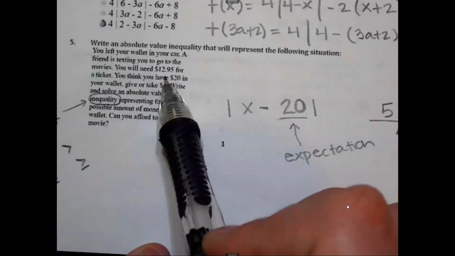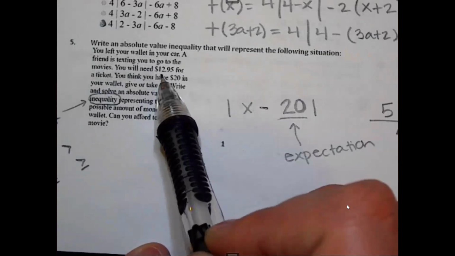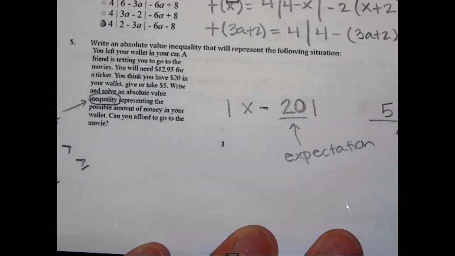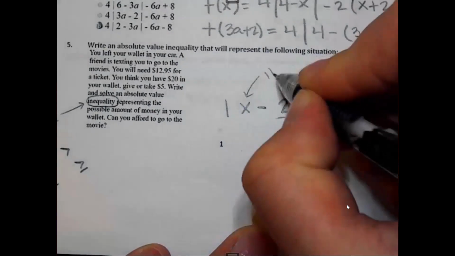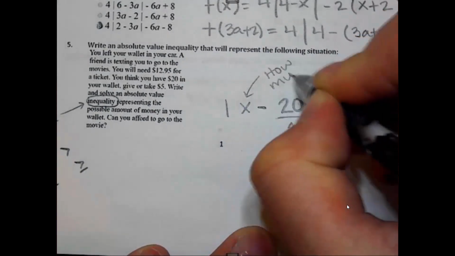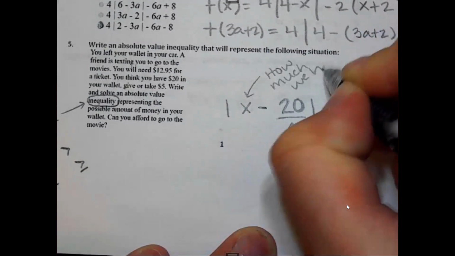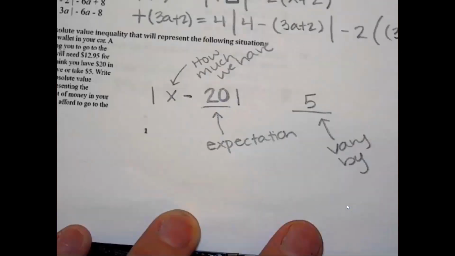Well, that's how much it costs. That's not our wallet. I know, I'm saying, we think we have $20, but what if we don't have the $20? This is how much we actually have. Then how do we know we can go to the movie? We don't. Yeah. Are you gonna have $20 regardless? Because give or take $5, you either have $15 or you have $25.